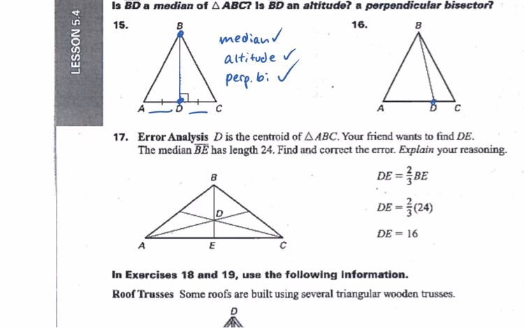What about number 16? Do I know this is a midpoint? I don't, so it's not a median. Is it an altitude? Does it meet at a right angle? It does not. Is it a perpendicular bisector? I don't even see the perpendicular piece, so it's none of them.